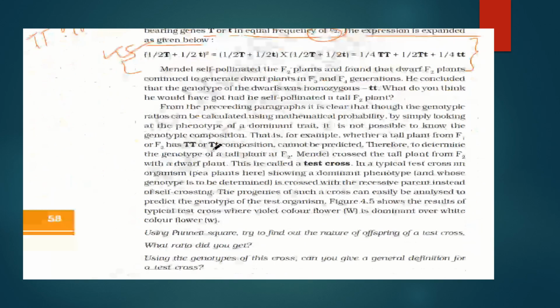Now, Mendel self-pollinated the F2 plants and found that F2 plants continue to produce dwarf plants in F3, F4 generations as well. So, the recessive character which was not showing its phenotype in the F1 generation started showing after F2 and F3 generations.